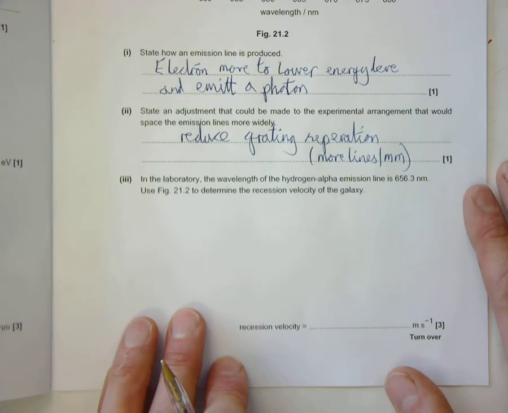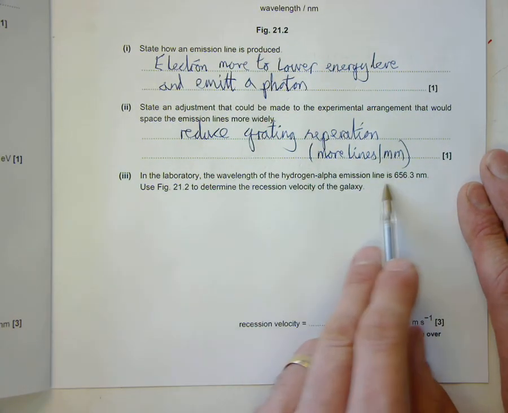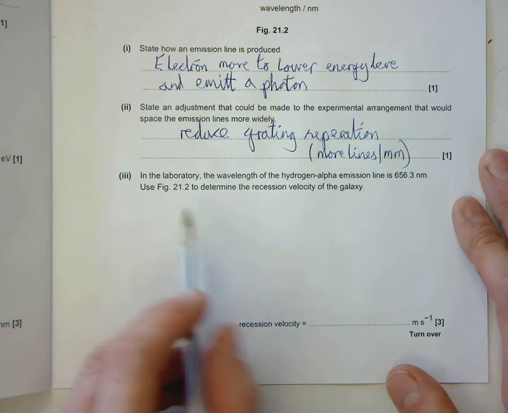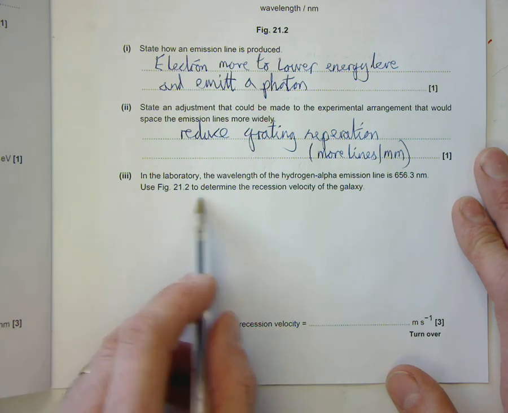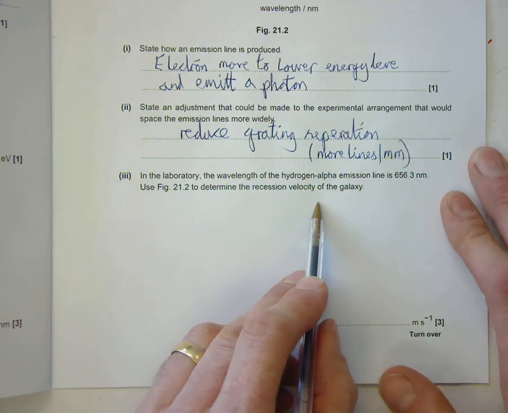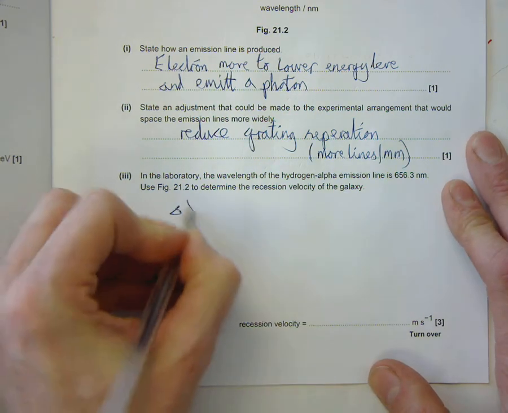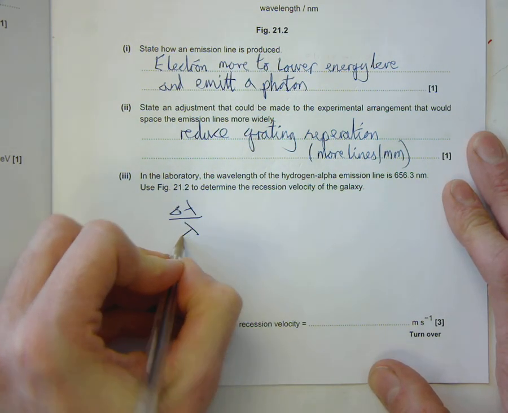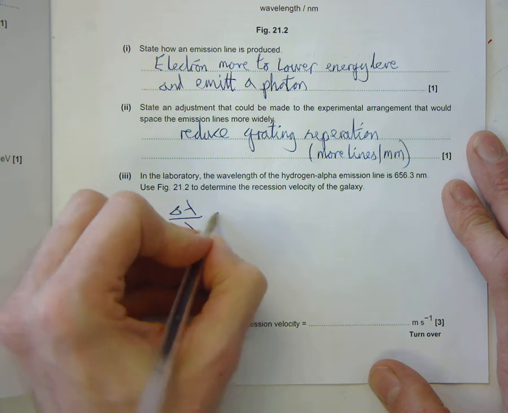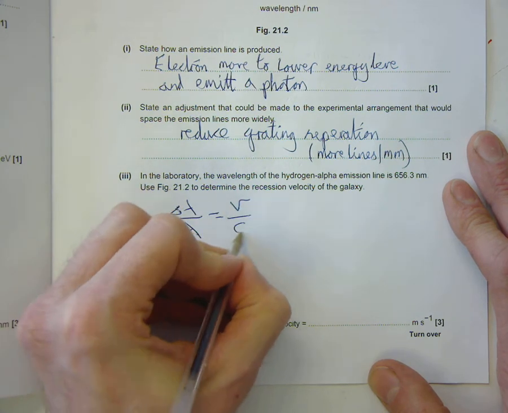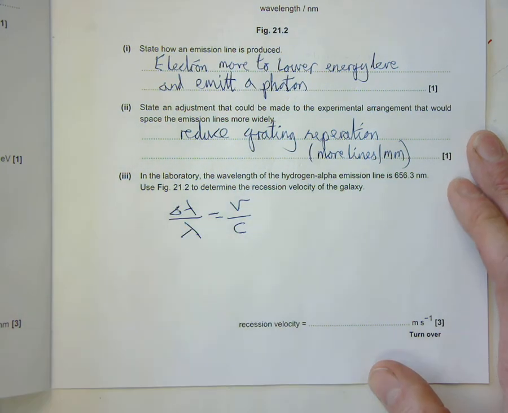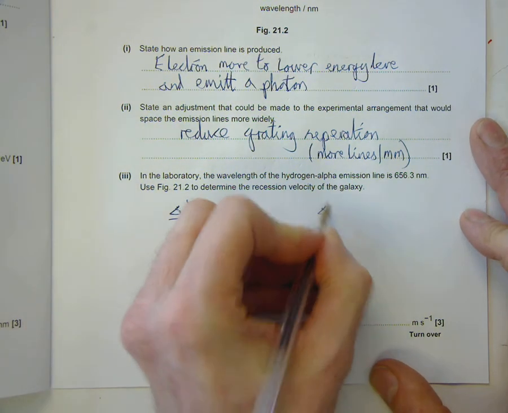In a lab, the wavelength is 565. Use figure 21.2 to determine the recession velocity. Well, we're going to have the change in wavelength over the original wavelength is going to be the recession velocity over the speed of light. So we need to find the change in wavelength.